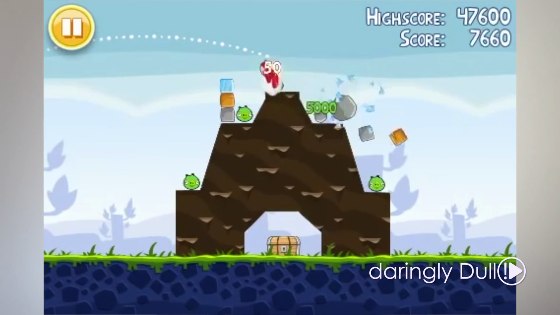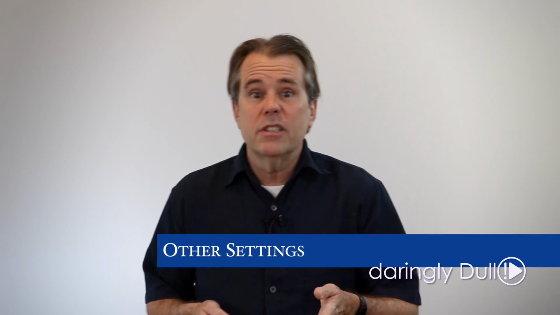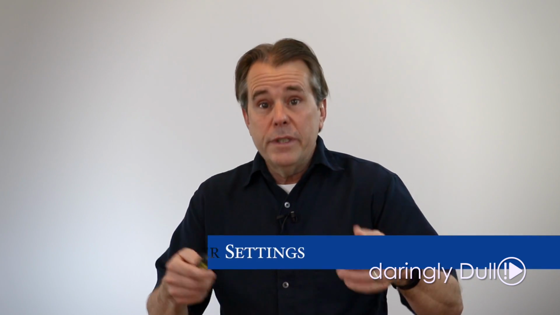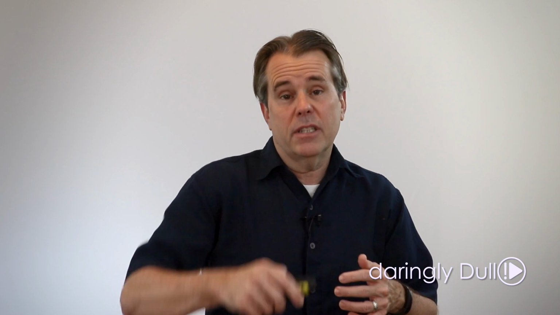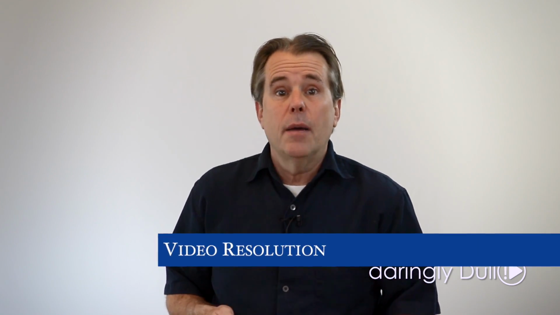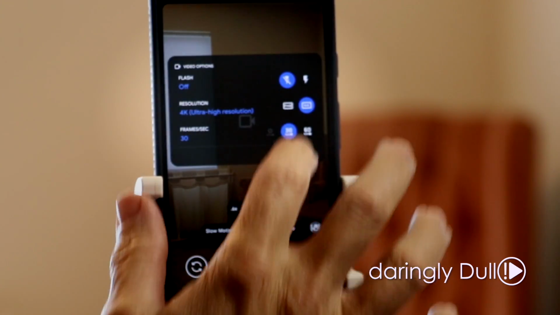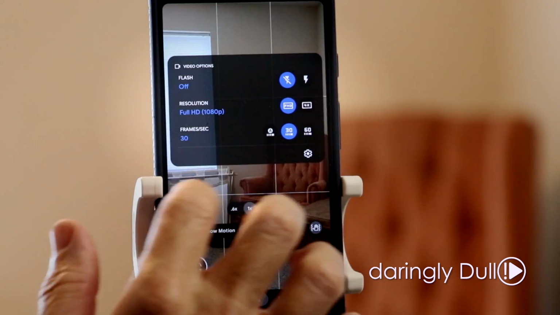A few other settings to check are usually in the phone app itself. When you look for those settings, make sure that you're looking at the controls for the rear camera. Some phones will have different settings for the front selfie camera, but you want to use the better camera that's on the back. And this is where you can adjust the resolution or the video size. My camera just has 2 settings, full or 4K. I leave it on full, which gives me high definition at 1920 by 1080 pixels.